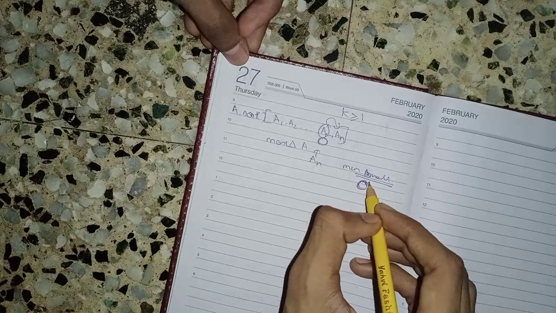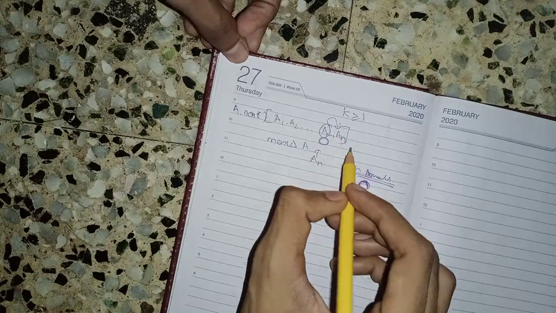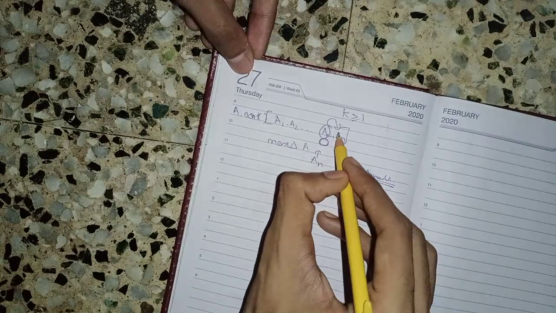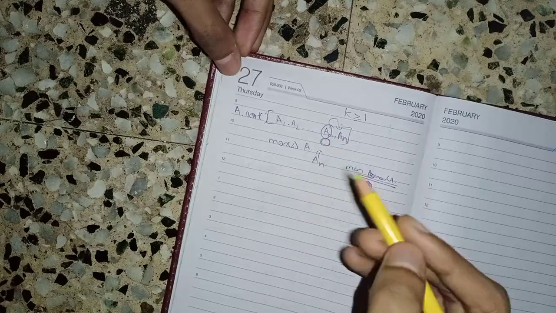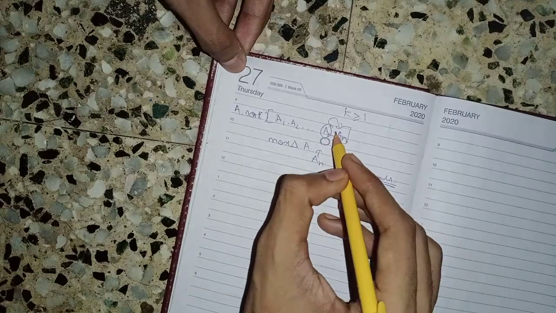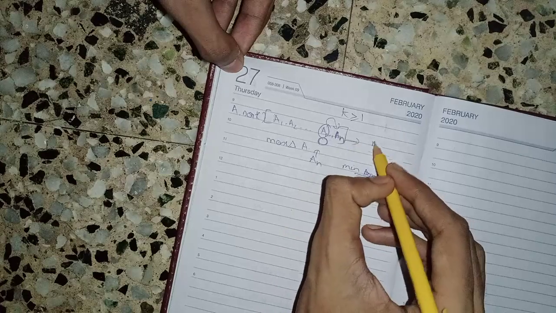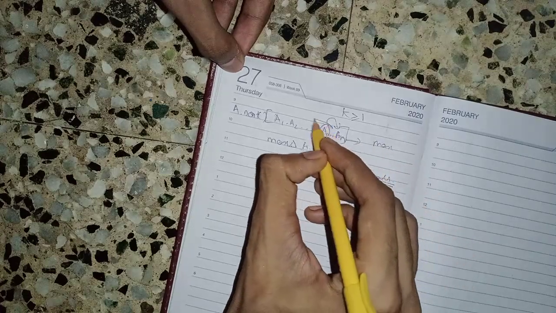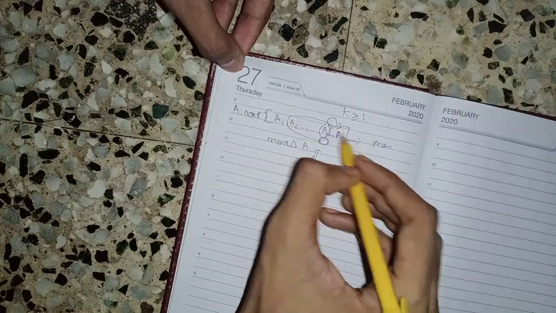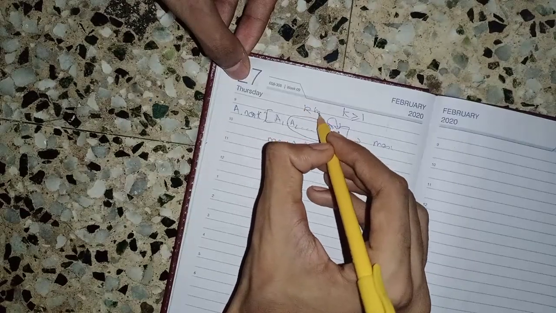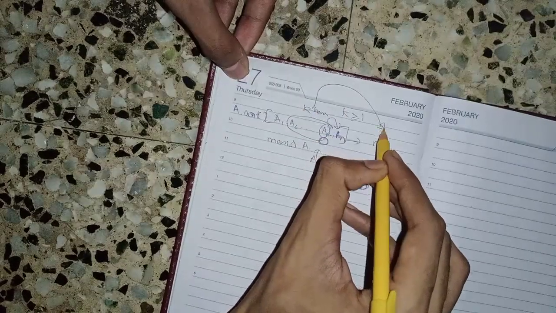So the minimum barrel will be 0. The thing is to maximize the bigger barrel. Suppose this is my max filled barrel. So I will just take all the k barrels before it and empty them into the maximum size barrel.